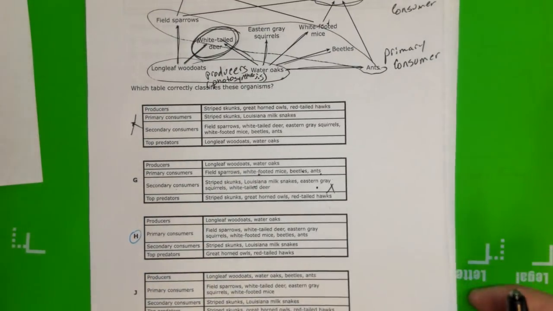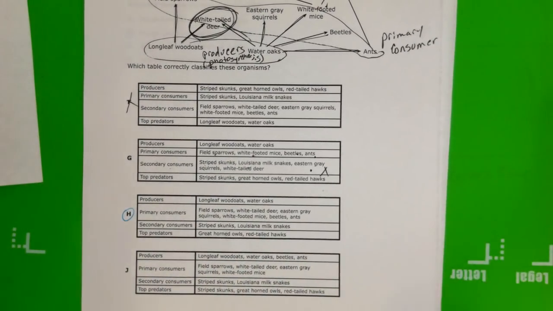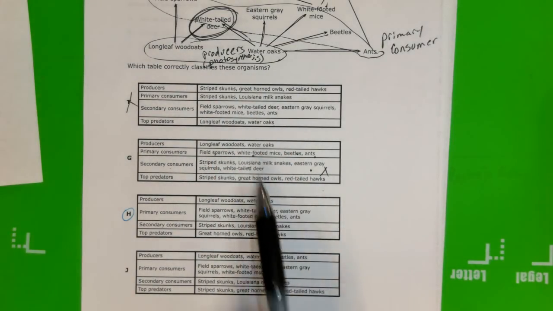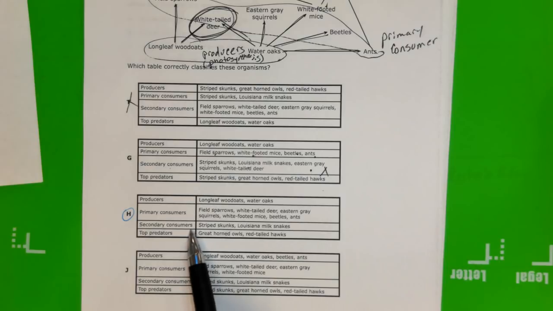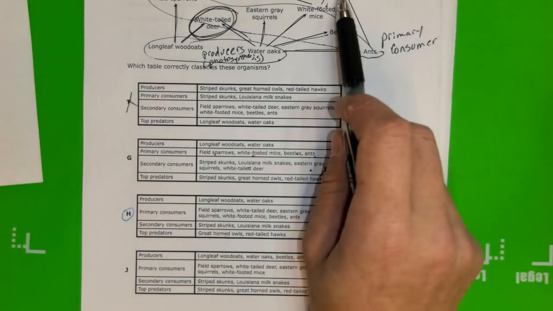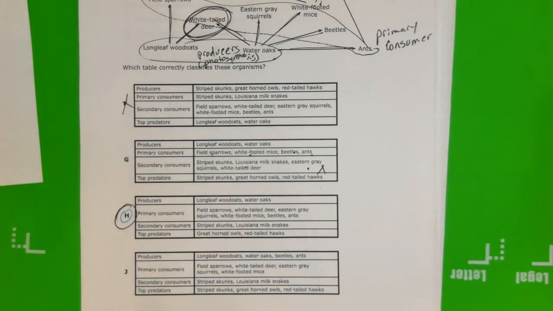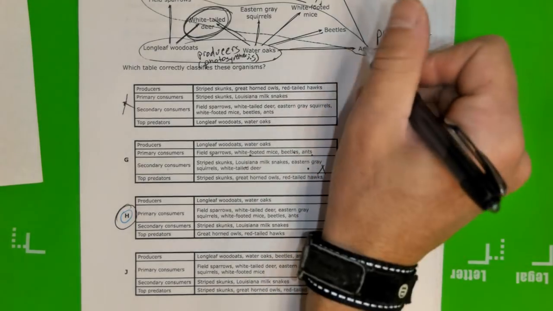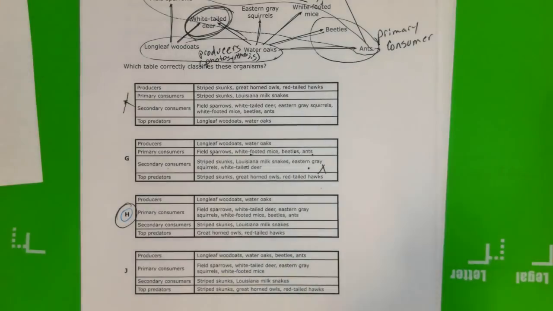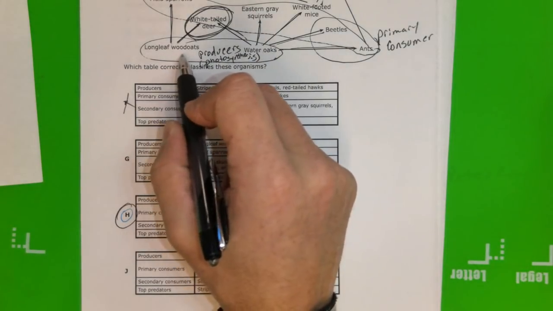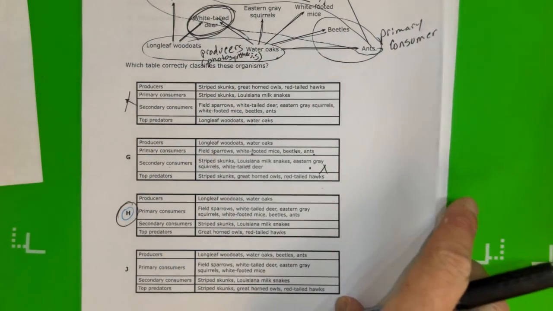So H says that producers are longleaf wood oats and water oaks, which is true because they produce everything, and then everything else is going to be correct. Our secondary consumers are going to be our striped skunks, which you can't see, Louisiana milk snakes, so H is going to be our answer. And we can also rule out J because a beetle and an ant is not a primary or a producer. Ants and beetles are obviously eating the water oaks or the wood oats if they wanted to.